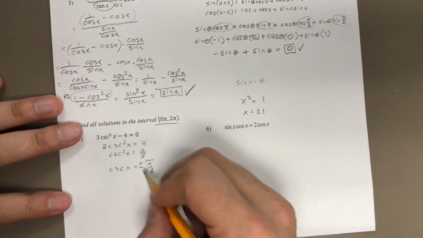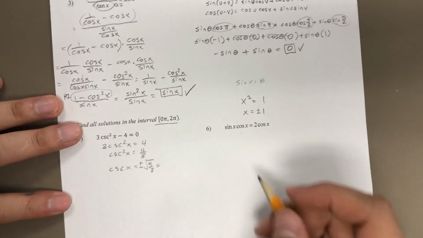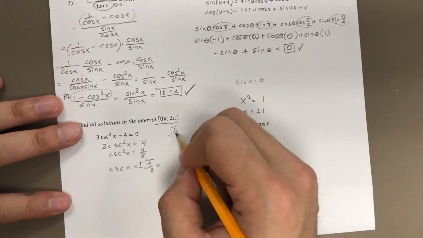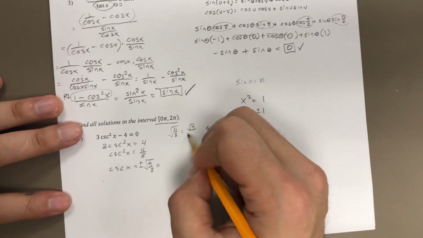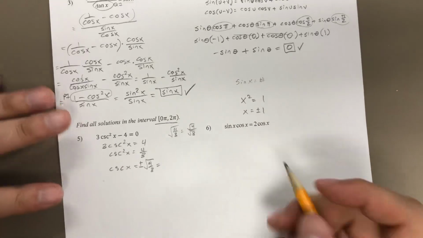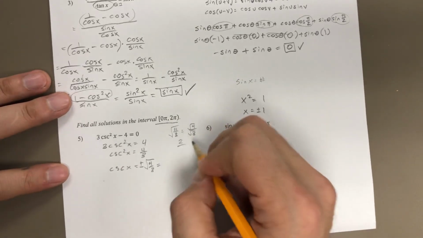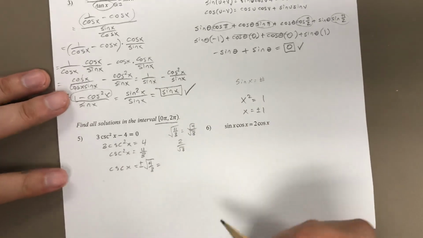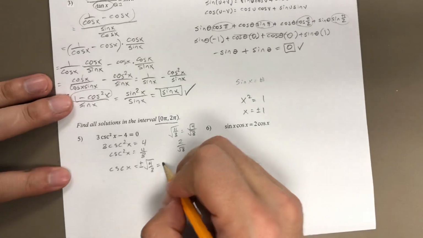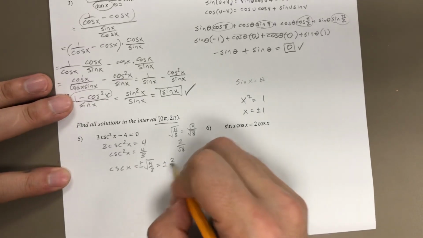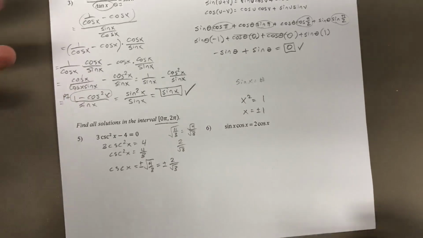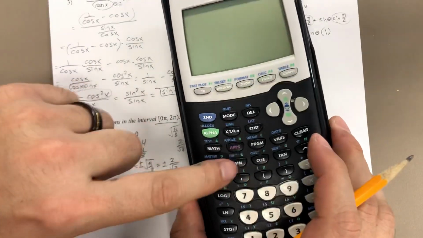All right, so now let's evaluate this square root of 4/3. The square root of the fraction 4/3 is the same thing as the square root of 4 over the square root of 3, because I can split apart the fraction like that. The square root of 4 is 2, and the square root of 3 is the square root of 3. I'm going to leave it like that, because I'm not going to keep it as cosecant for long, because cosecant isn't on my unit circle, and it's not explicitly on my calculator.